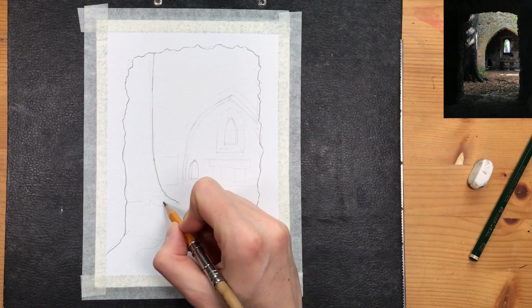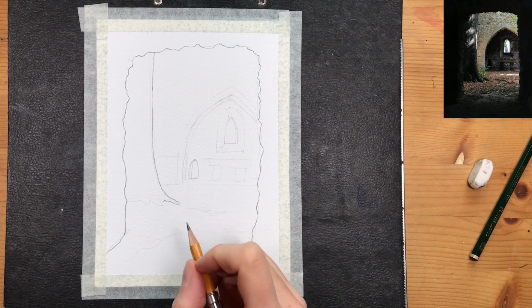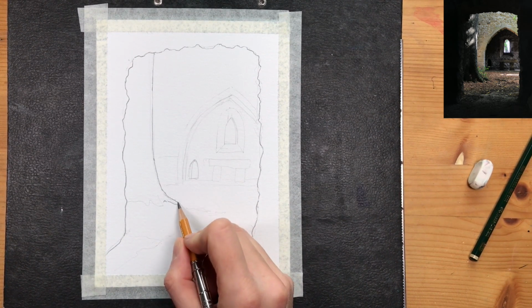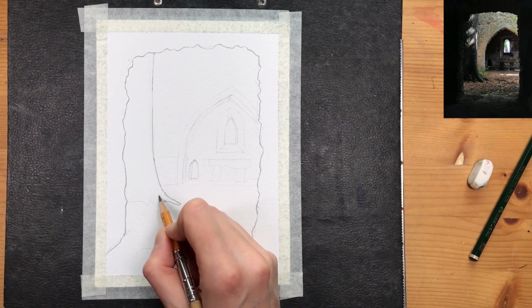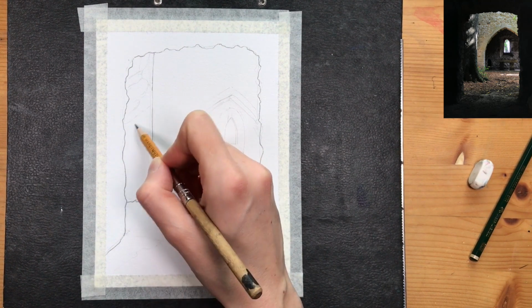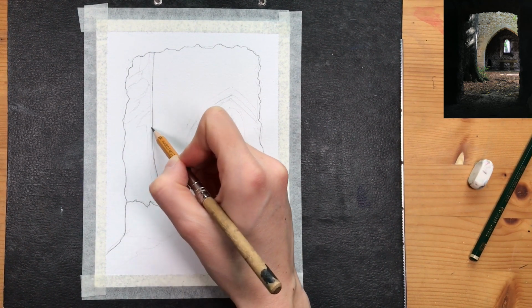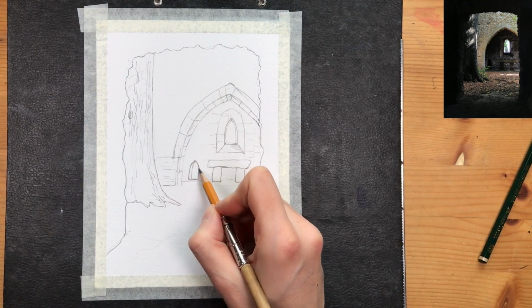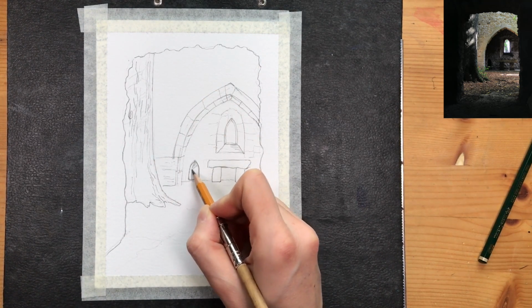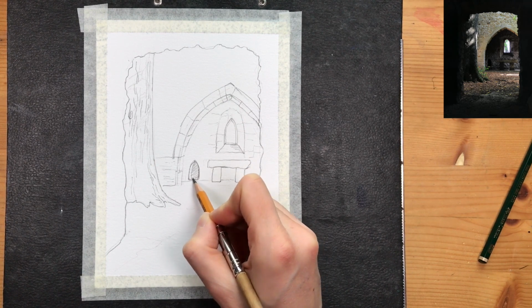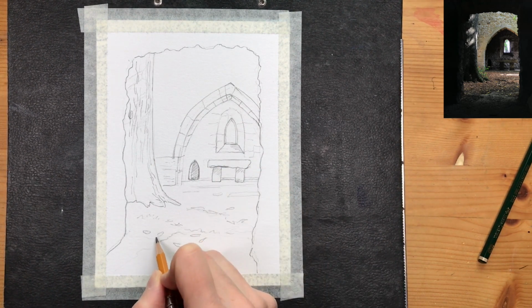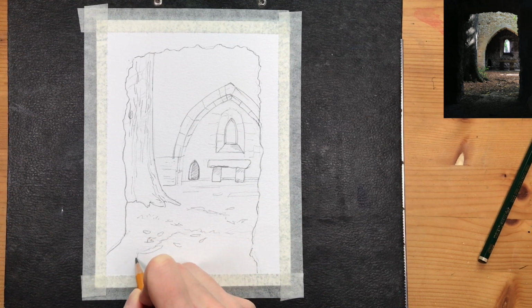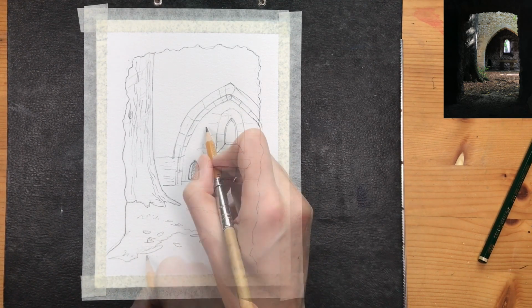So here you can see I'm using a very soft pencil, a 3B, and this will give me stronger lines and give different line qualities to the sketch. And I'm taking my time with the pencil sketch. I'm working in watercolor this time, so the lines will show through the painting layers.